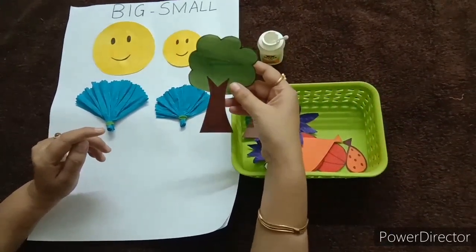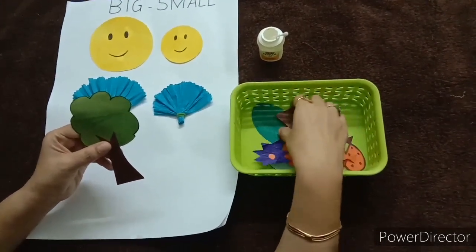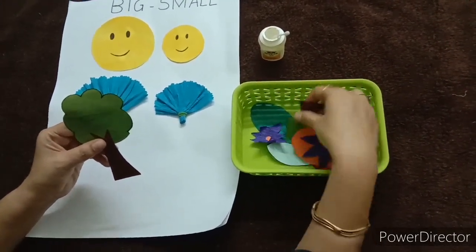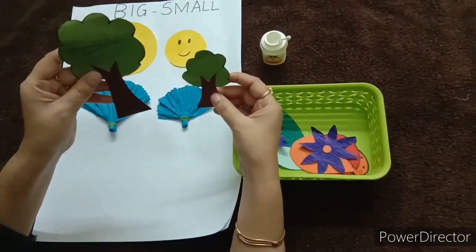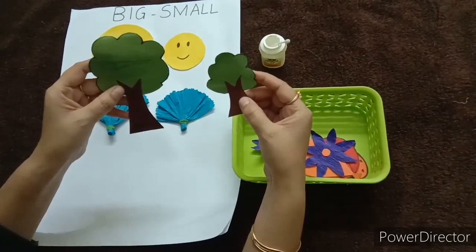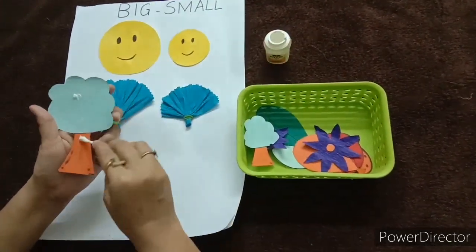Okay, what is this? This is a tree. Let's find another tree. Okay, I got it. So, which is big? This is the big tree and this is the small tree. So first we will stick the big tree.